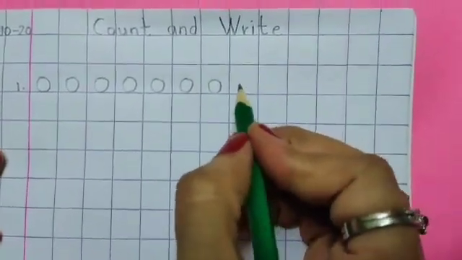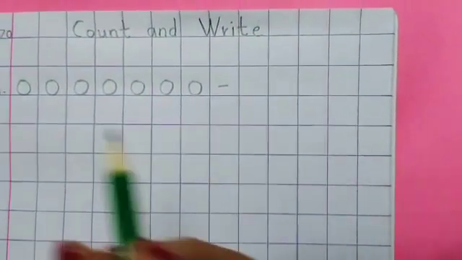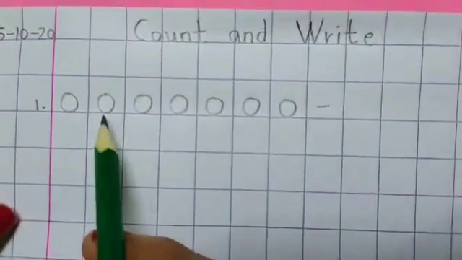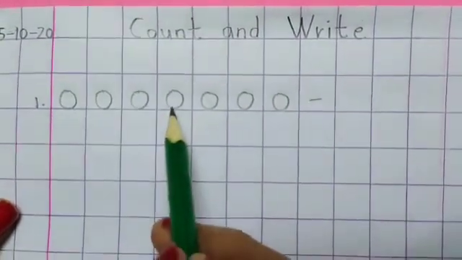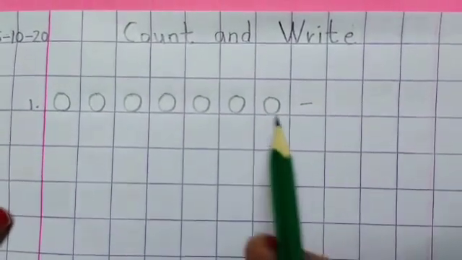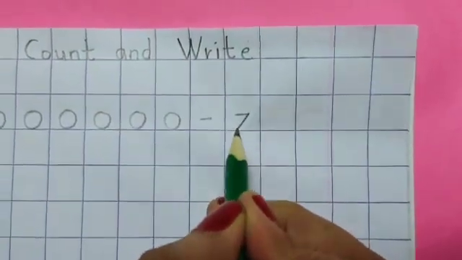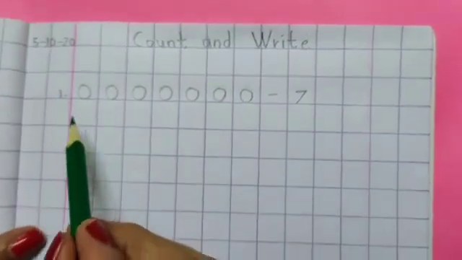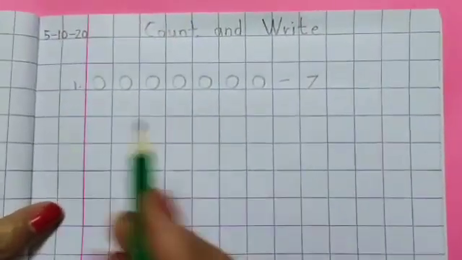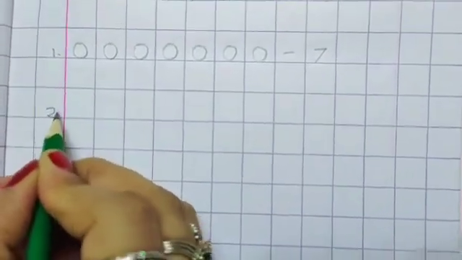Then we will put a dash. Now let's count the bangles. 1, 2, 3, 4, 5, 6, 7. So we write here number 7. We leave this line and then we'll write number 2 close to the margin.